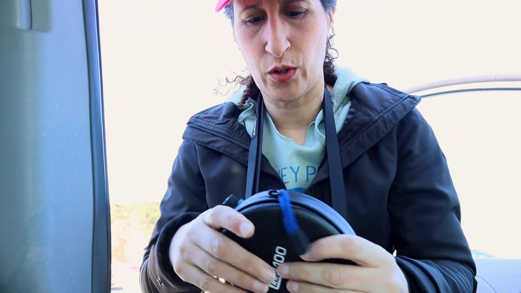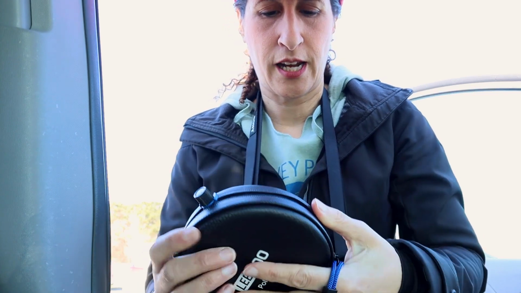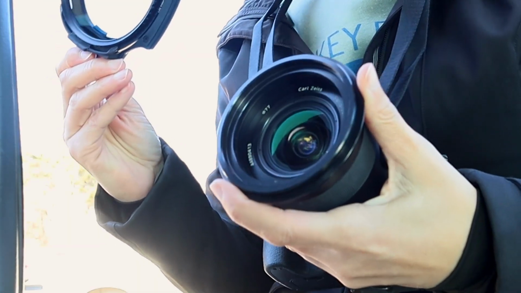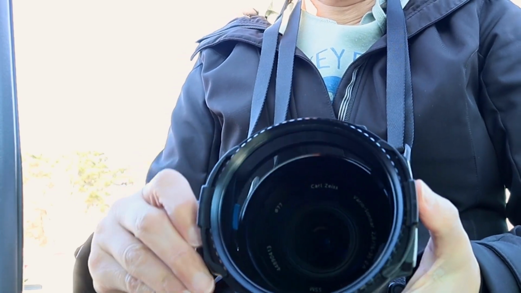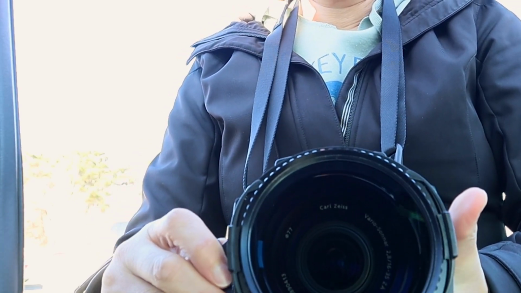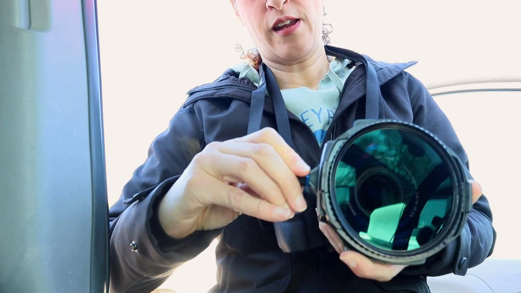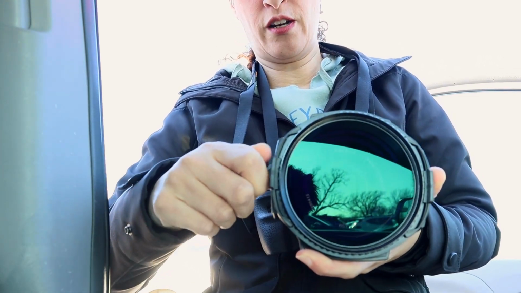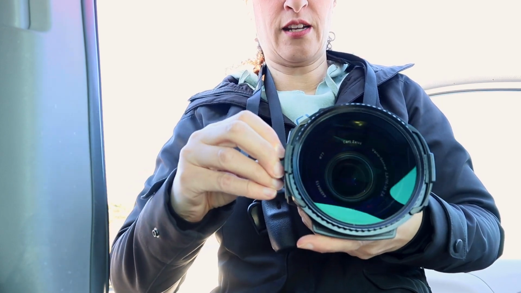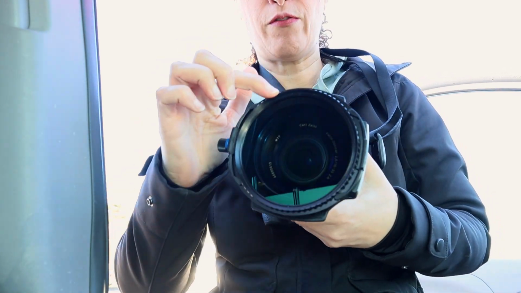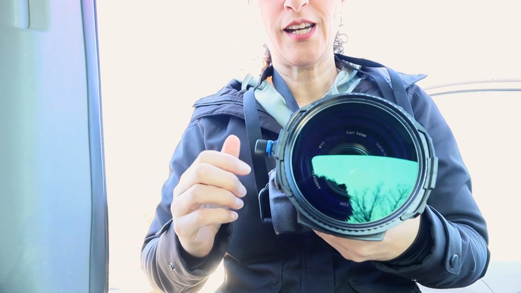Okay, so this is the Lee polarizer and adapter ring for the Lee filters, and then I just put the filter holder on it. There you go, it pulls on, and I just tighten it up here, lock it, and it's not coming off. So then I have the polarizer on the front, and we're good to go. Let's go find a spot.